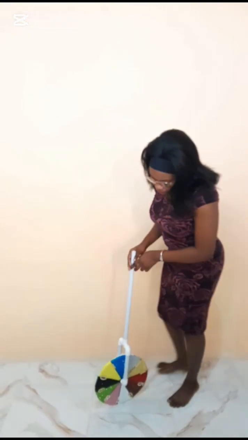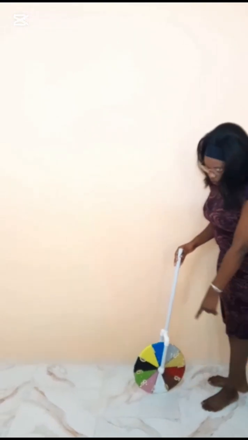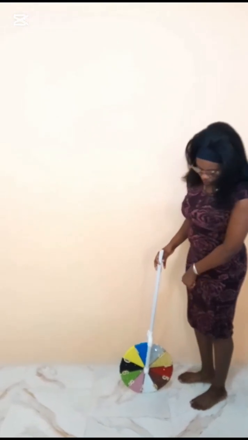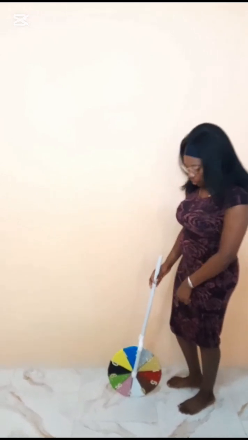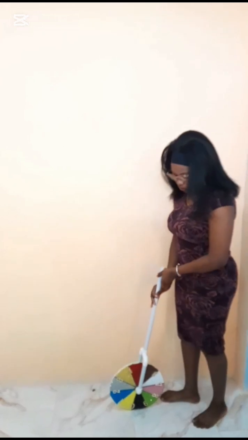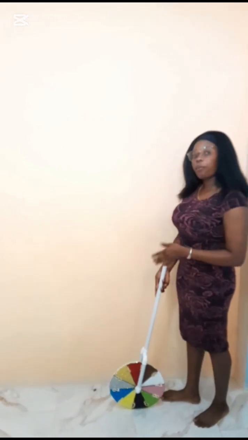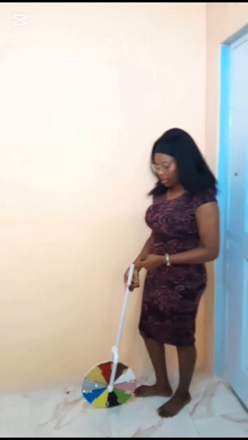First we have to make sure that we align the numbers accordingly. The 0 must be the number which is touching the ground. So here we see we have the 7, so we can rotate it a little to make the 0 touch the ground. Then we will try our best to push it along a straight line. And each complete rotation means that we would have completed 1 meter.